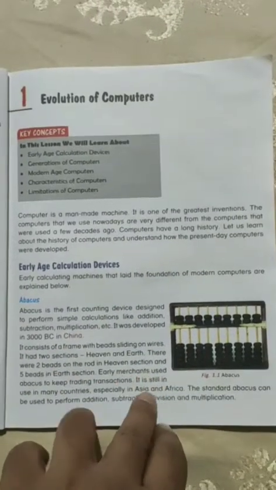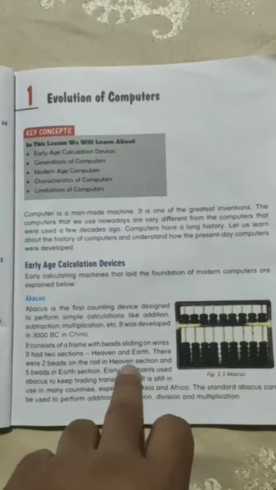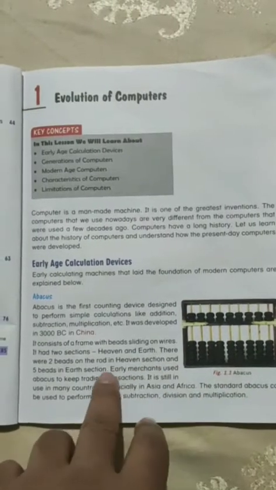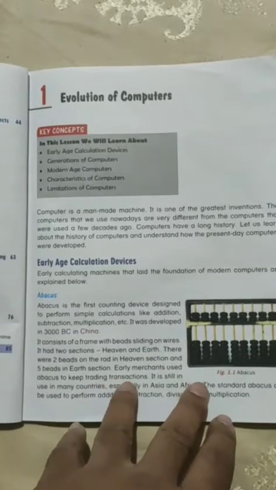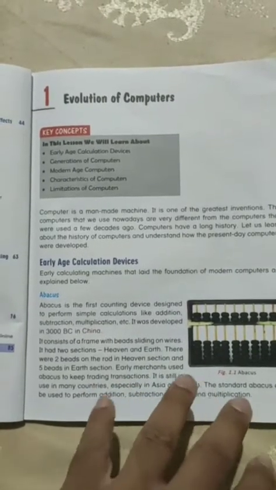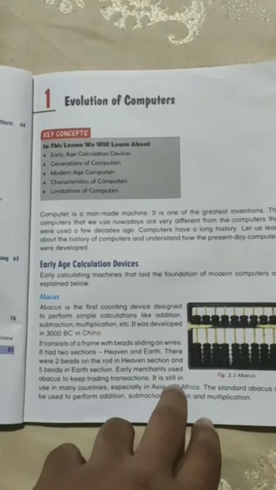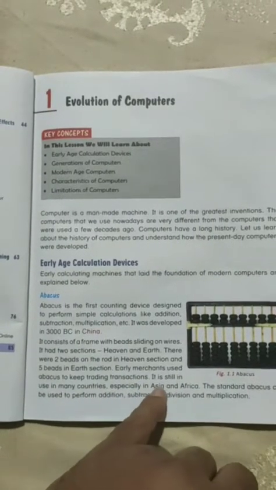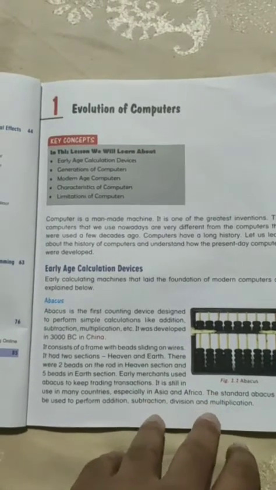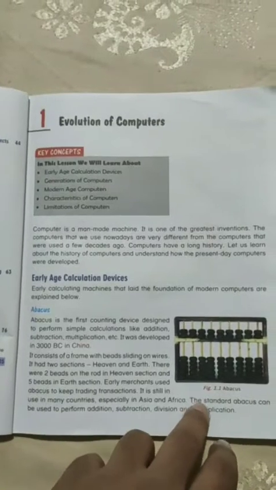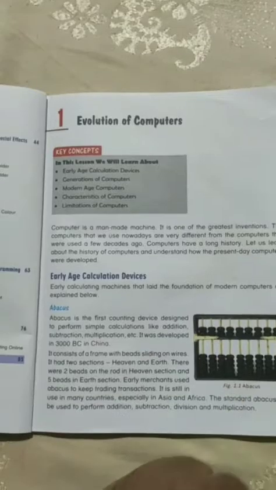Early merchants used the abacus to keep track of trading transactions. A merchant means a businessman. They used the abacus for tracking transactions, their profit or loss, and other calculation purposes. It is still in use in many countries, especially in Asia and Africa, which now also use this system for teaching their children basic things. The standard abacus can be used to perform addition, subtraction, division and multiplication. Now turn over to the next page.